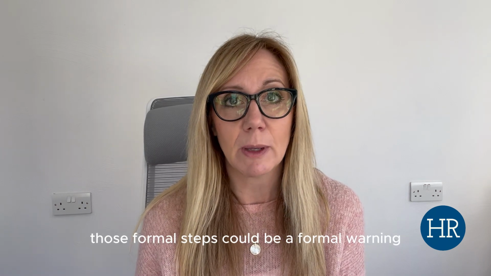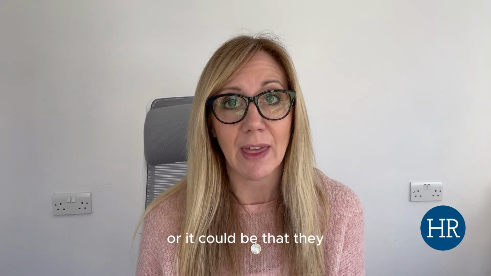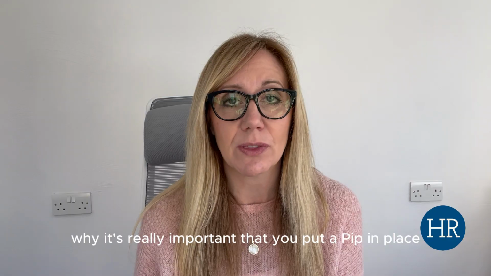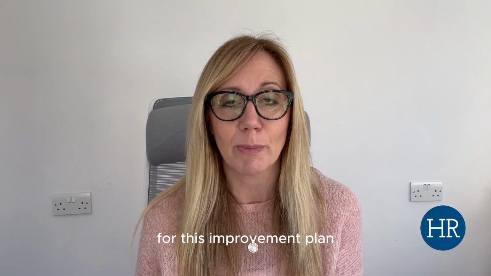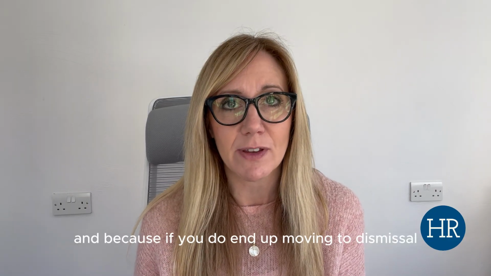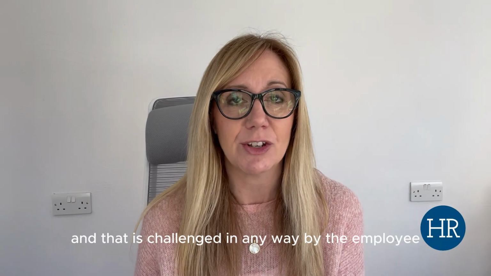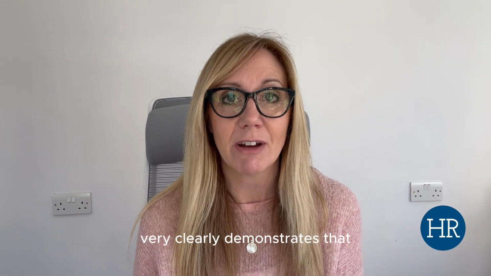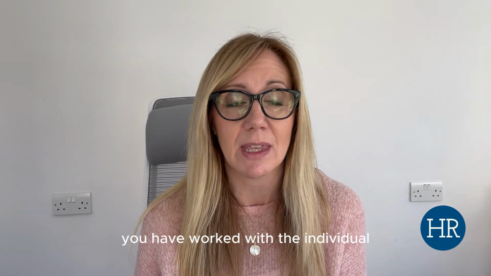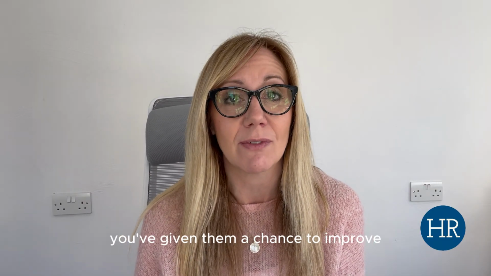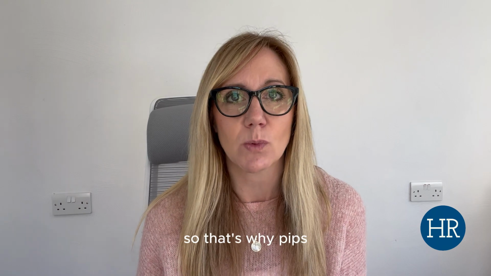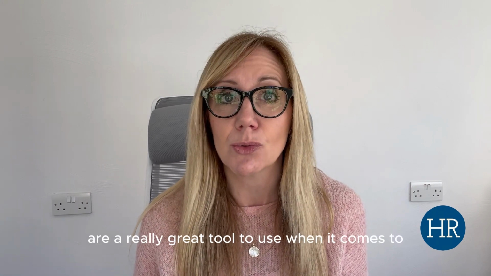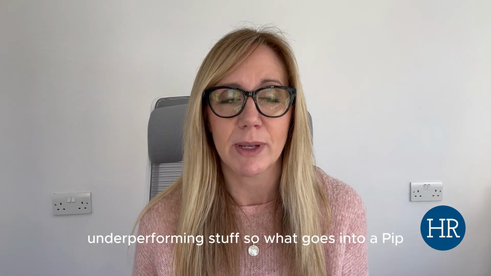Those formal steps could be a formal warning, or it could be that they end up being dismissed altogether. That's another reason why it's really important that you put a PIP, performance improvement plan, in place, because if you do end up moving to dismissal and that is challenged in any way by the employee at a tribunal or through a grievance process, then the fact that you've put in place a PIP very clearly demonstrates that you have worked with the individual to try and improve their performance. You've given them a chance to improve. So that's why PIPs are a really great tool to use when it comes to underperforming staff.